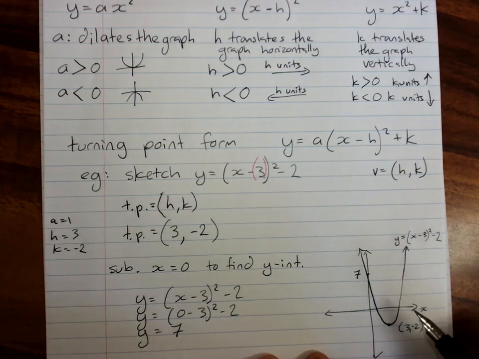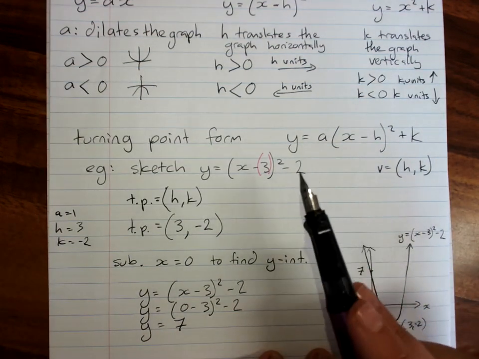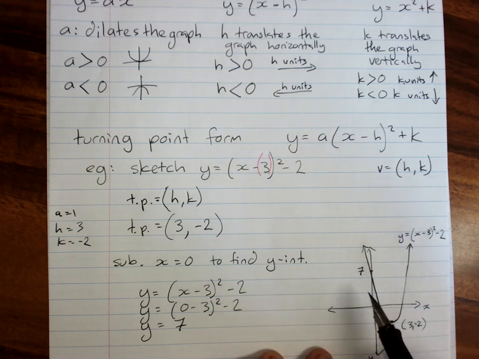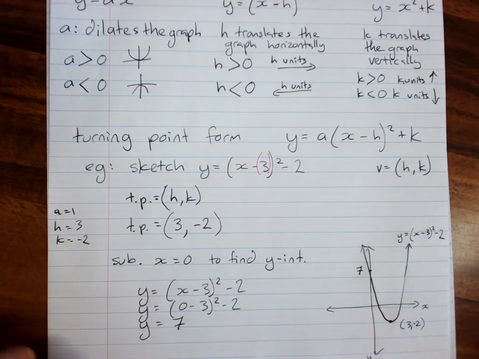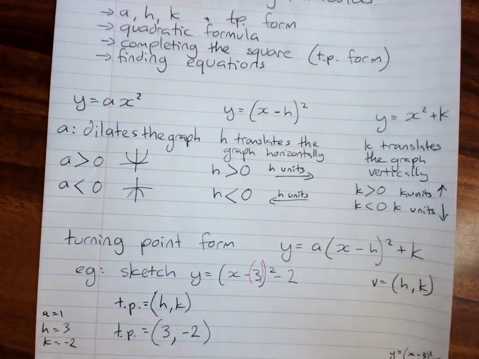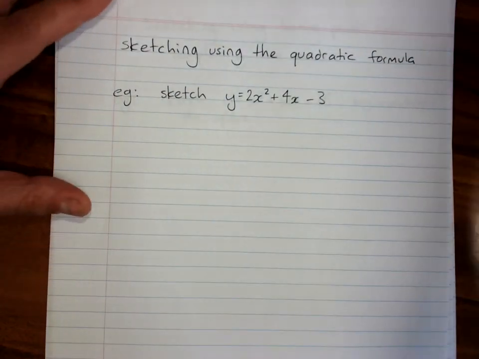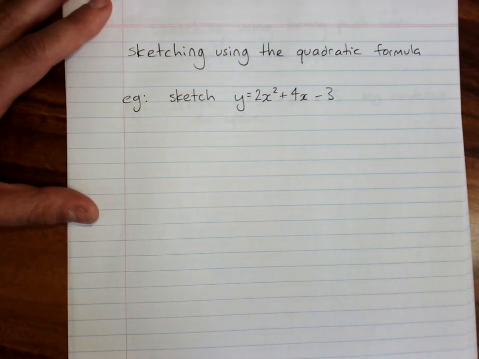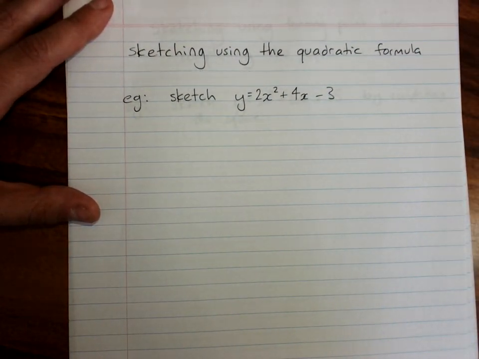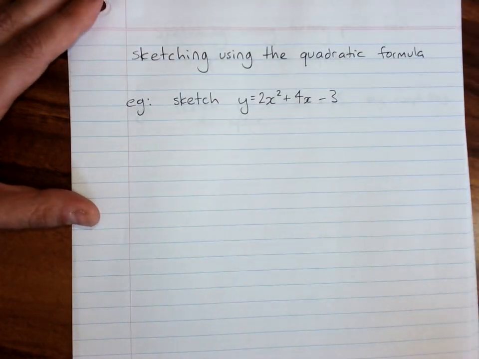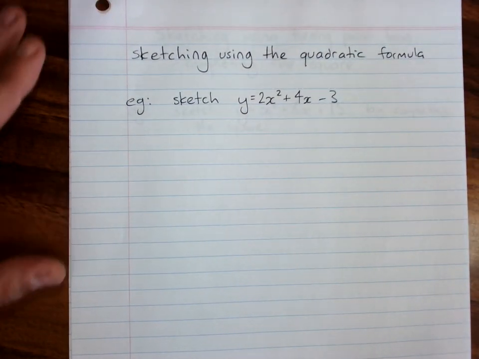So sketching a parabola, if you're asked to use the turning point form and it doesn't ask for the intercepts, I wouldn't give it, but we could work out the intercepts as well, and we'll come back to that. Sketching using the quadratic formula, of course. If you've got the x-intercepts, you can sketch very easily.